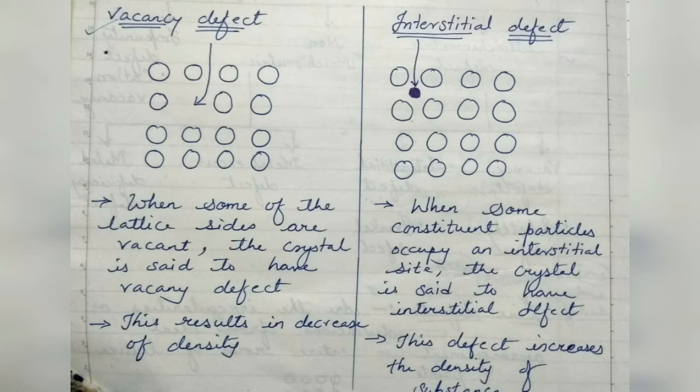You are able to see in vacancy defect, when some of the lattice sites are vacant, the crystal is said to have vacancy defect. When any particular site is vacant, when you don't have that particle present over there, you call it a vacancy defect. Dear student, this results in a decrease in the density. Density is equal to mass upon volume, that is what we know. So as one particle is missing, the density will decrease.